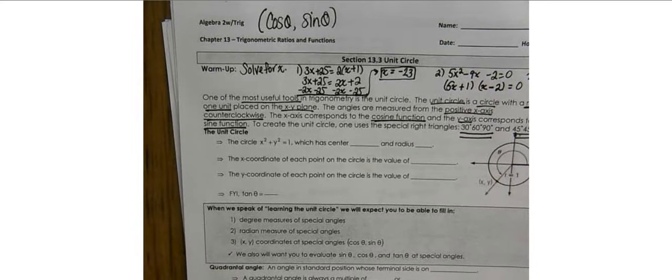So today's lesson is not just learning about the degrees and not just learning about the radians, but it's also learning about the ordered pairs. And so cosine of theta and sine of theta, those values will come from that table that I gave you, which have been derived from our special right triangles.